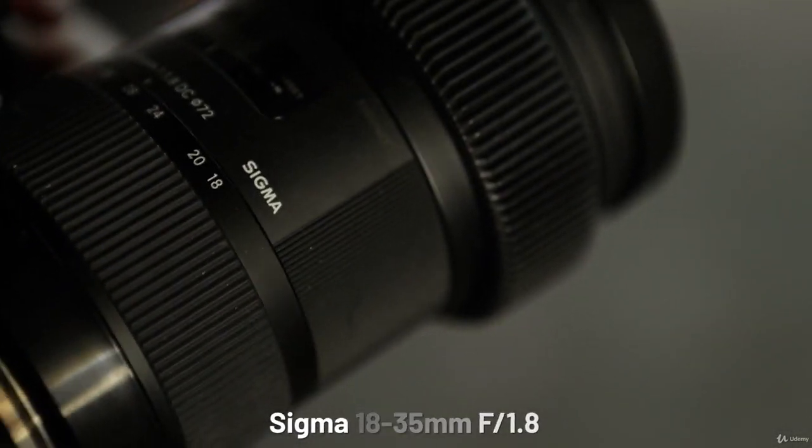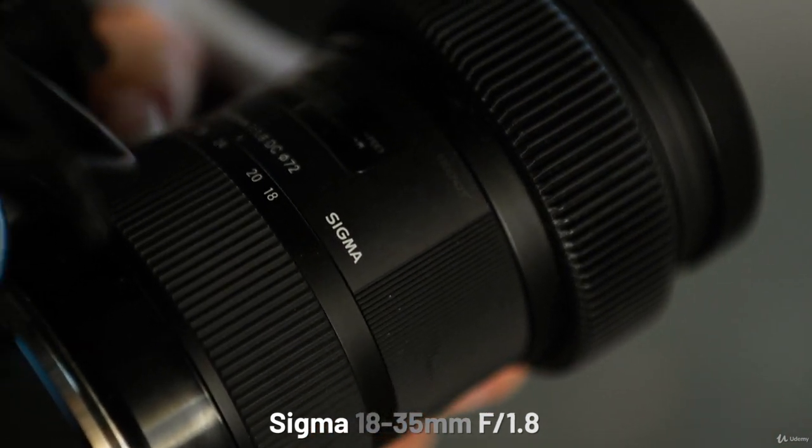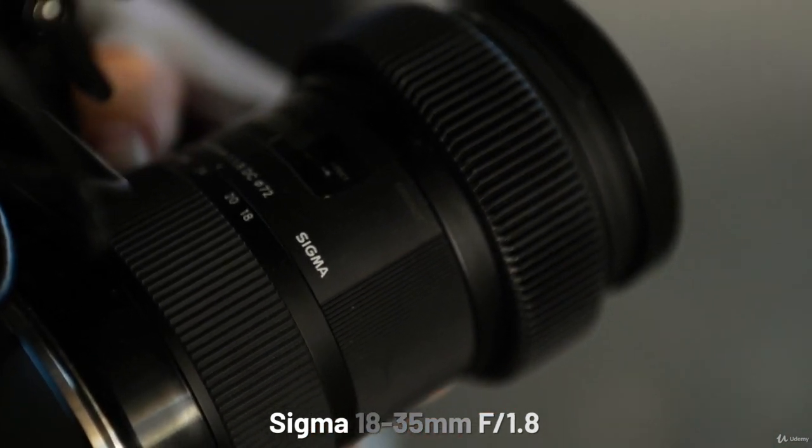Now, something else that changes the feeling of your image is the lens choice. Now here, Luis is deciding to use a Sigma 18-35mm 1.8. And if you don't understand these terms yet, don't worry. I promise we're going to dive deeply into this information.